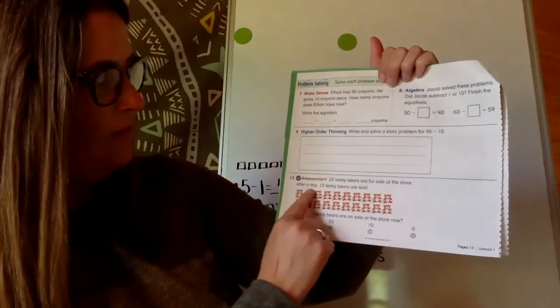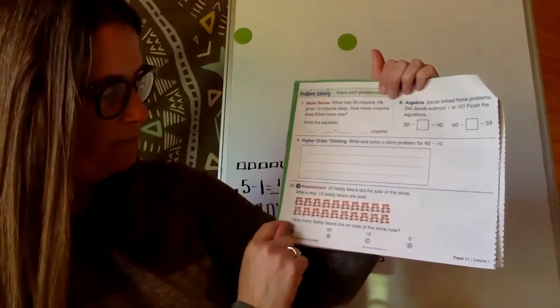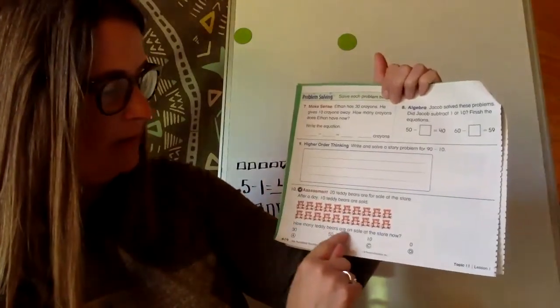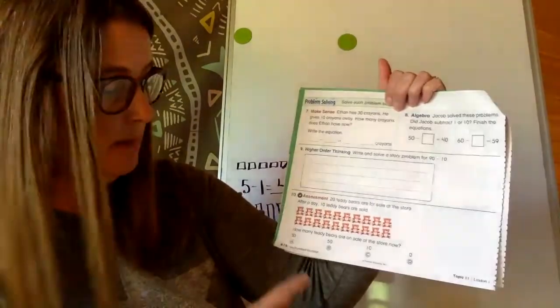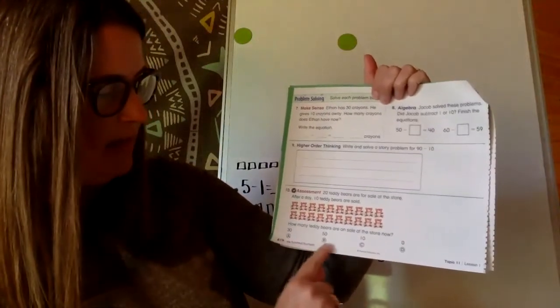After a day, 10 teddy bears are sold. So here's 20 teddy bears. After 1 day, 10 are sold. How many teddy bears are on sale at the store now? So after they sold some, how many are left on sale now? It's either A, 30, B, 50, C, 10, or D, 0.